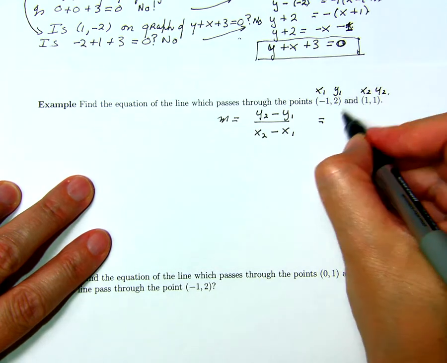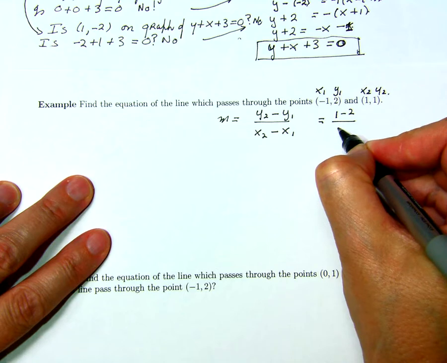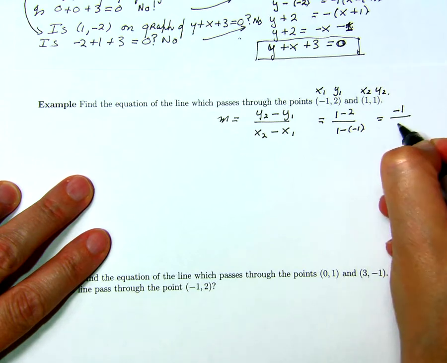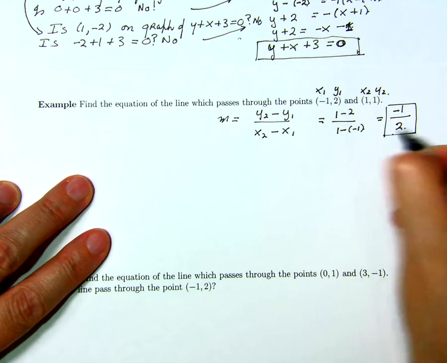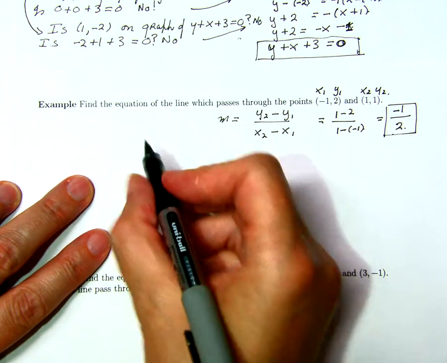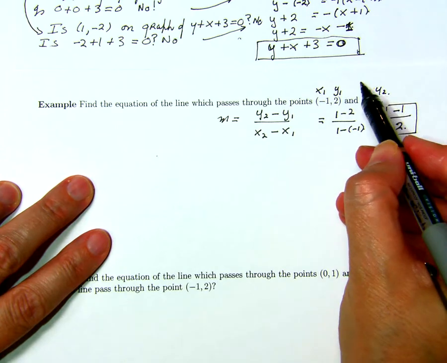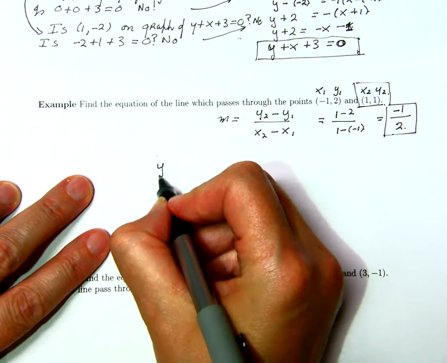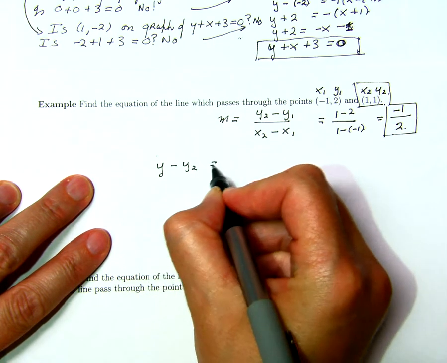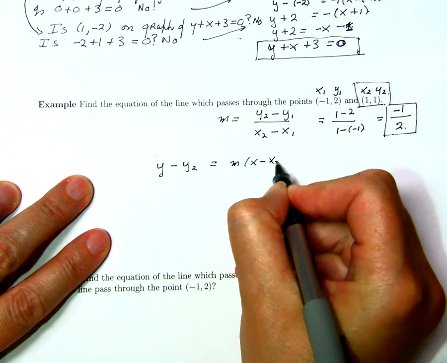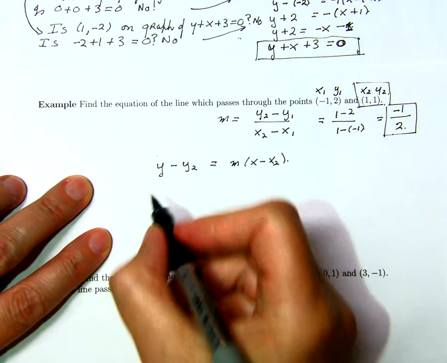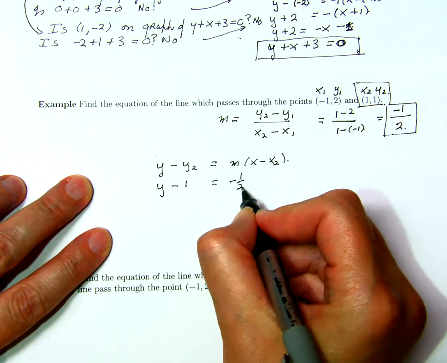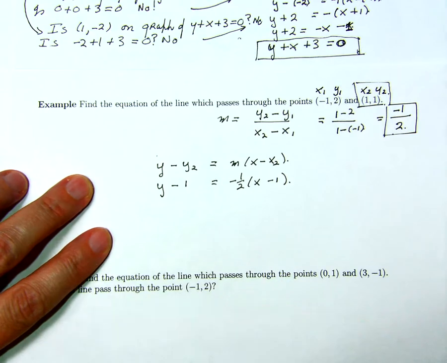And that's equal to 1 minus 2 over 1 minus 1. And that's equal to minus 1 over 1 plus 1, which is 2. So the slope of this line is minus 1/2. And now if I have any point on the line, and let's work with x2, y2, because I just think it looks friendlier, the equation of this line is y minus y2 equals m times x minus x2. I'm going to fill in the details. x2 and y2 are 1, so it's y minus 1 equals -1/2 times x minus 1. And that's the equation of the line.